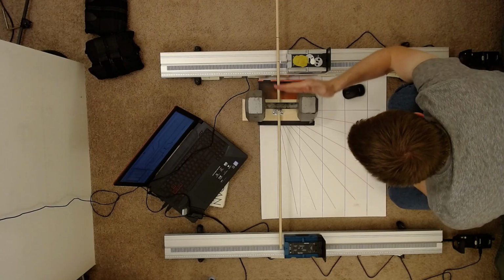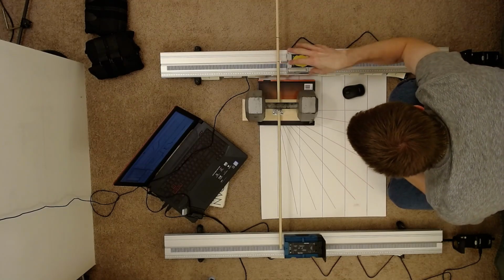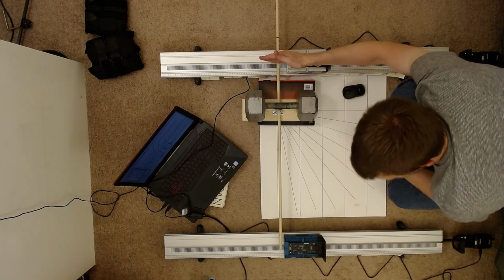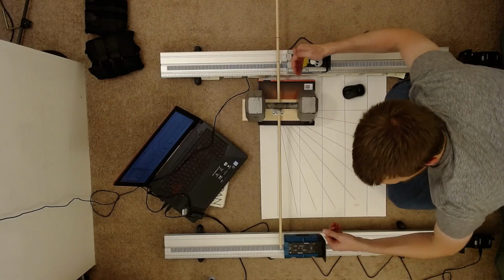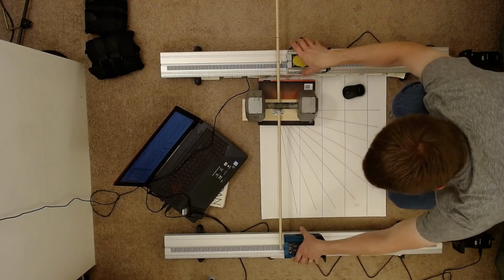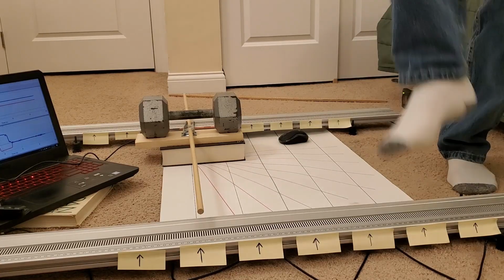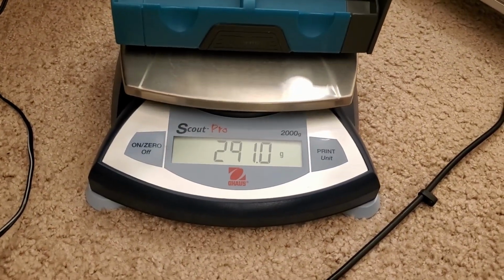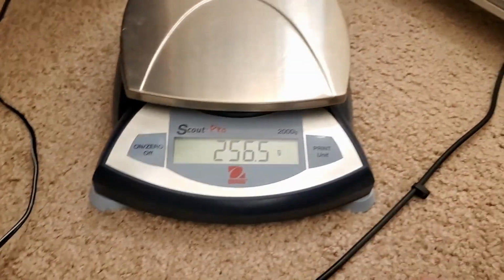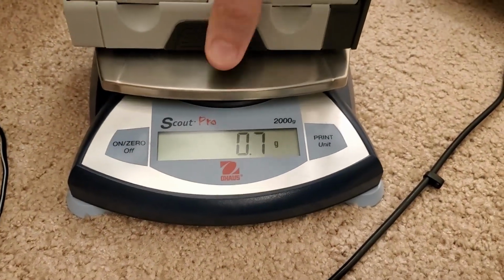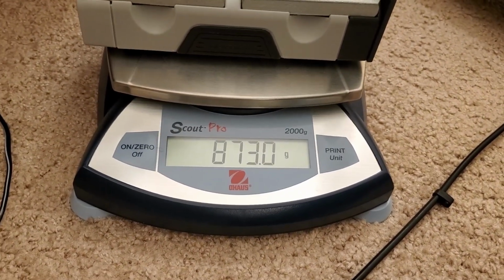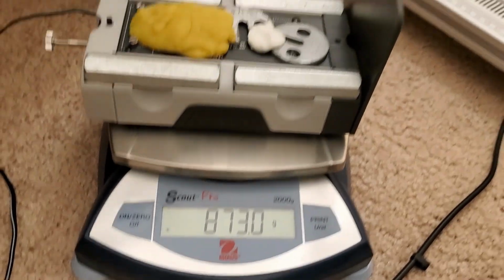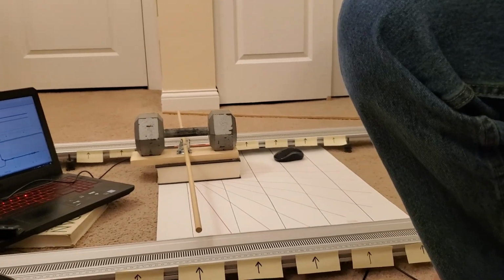Okay, for this one, we're going to go with the 3 times the mass at 1/3 the distance, again, using the flexible rod. So let's have a look at this. Let's do the weigh-in for these. So again, this is cart number 2. This is going to be your lower mass cart, the 291 grams. And I've loaded this one back up. So that should be exactly 3 times as much, 873 grams with all that stuff on it. So let's set this up.